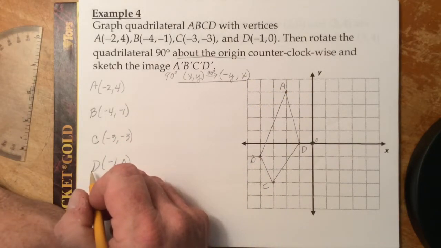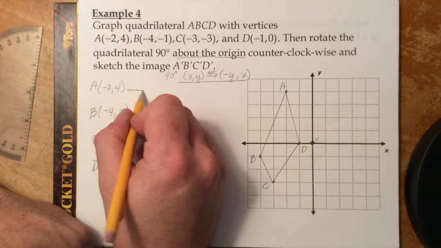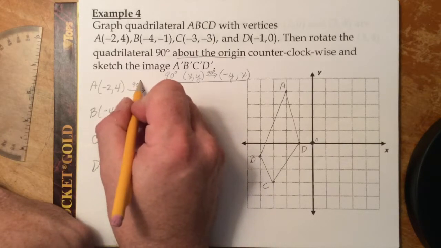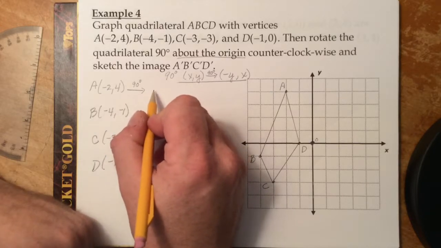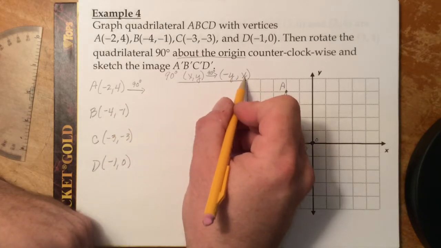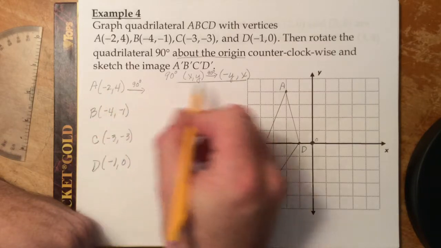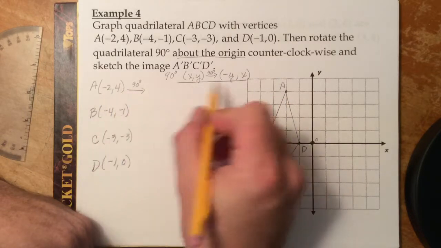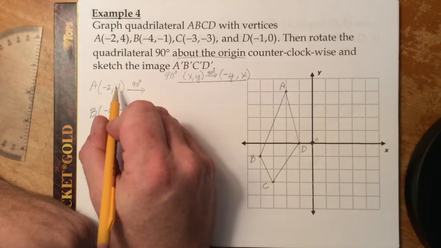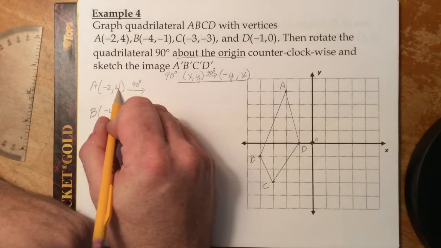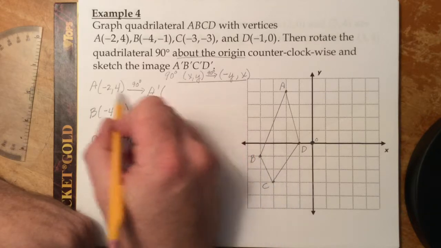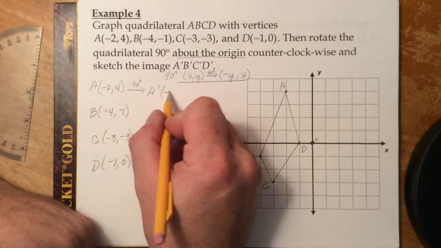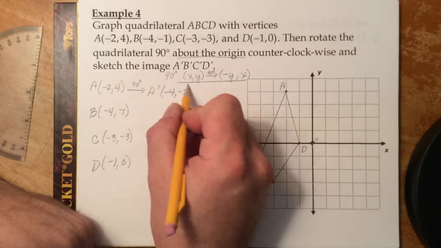So this is the rule we're going to use for all 4 points. Starting with A, to find A prime, 90 degrees. We take the x coordinate, which is -2, and it's going to reverse with the y coordinate, but we negate the y coordinate first. So this becomes -4, and so A prime is now, instead of -2, 4, at -4, -2.